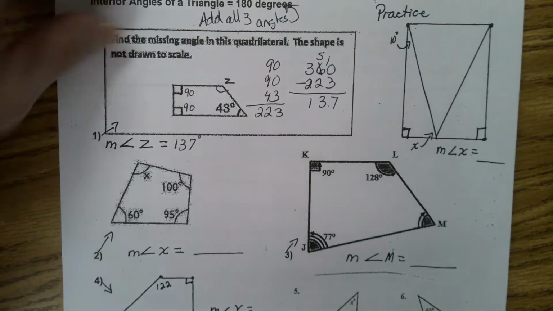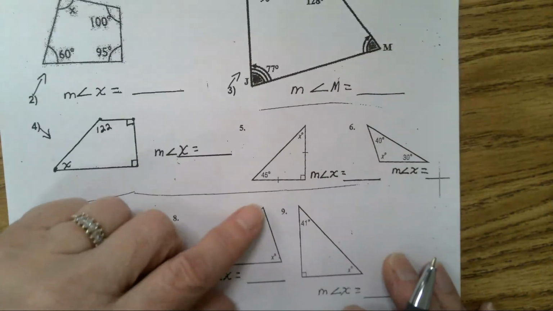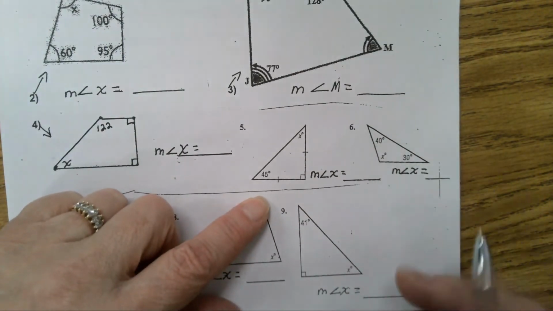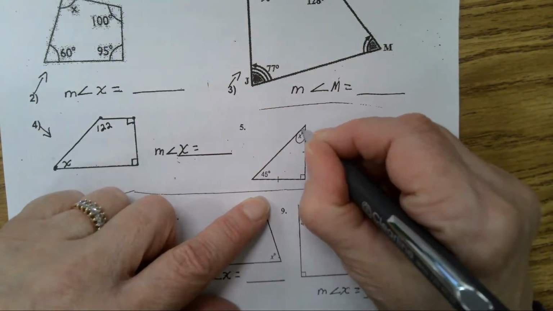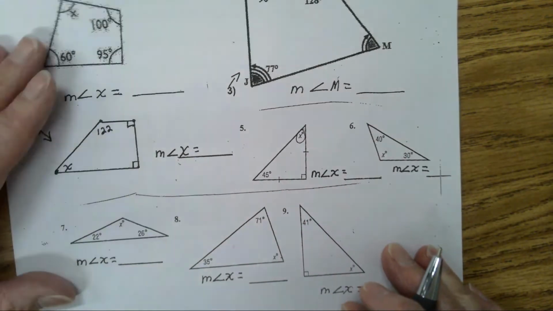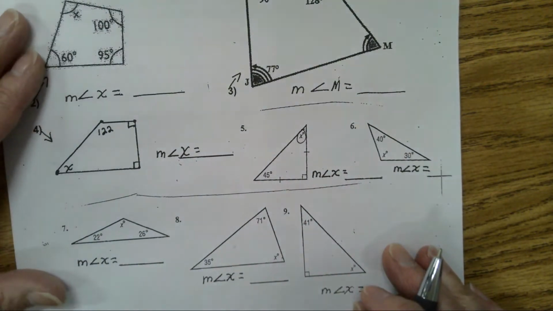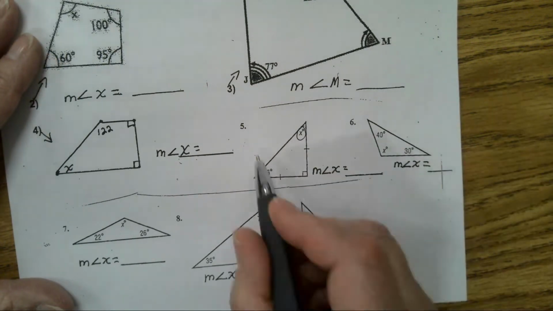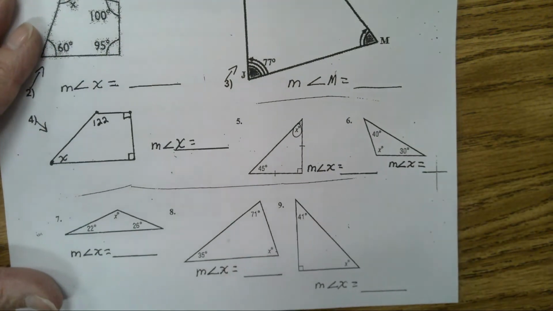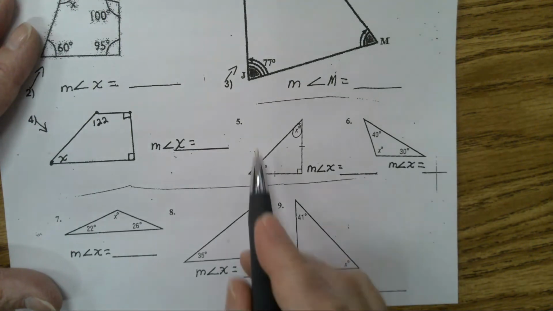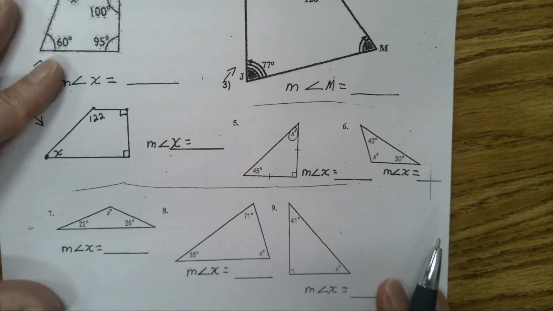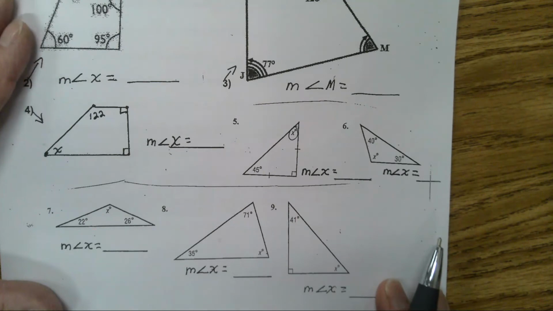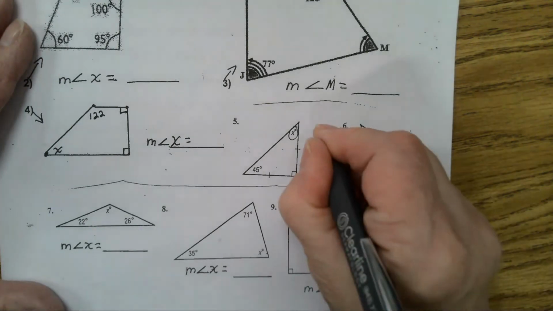Now let's go to a triangle. Let's go to number 5. In number 5, this is a triangle. We're trying to figure out the measure of angle X. What am I going to do first? Delaney. What am I going to do first in number 5? This is number 5. It's this triangle right here. You're going to take 90 plus 45.